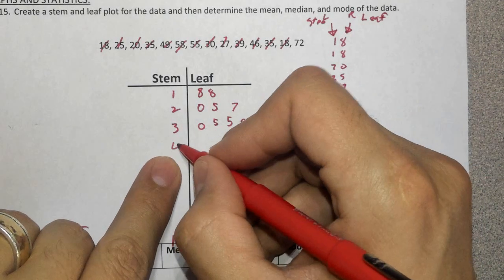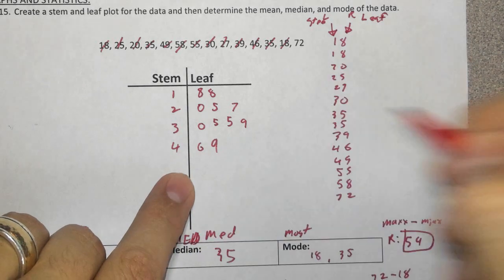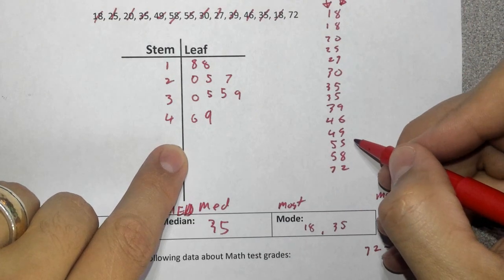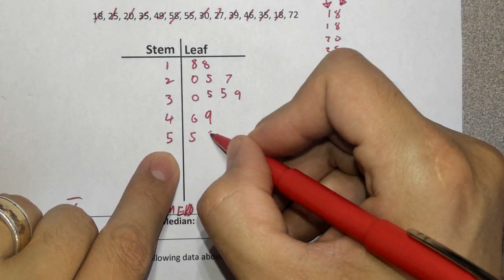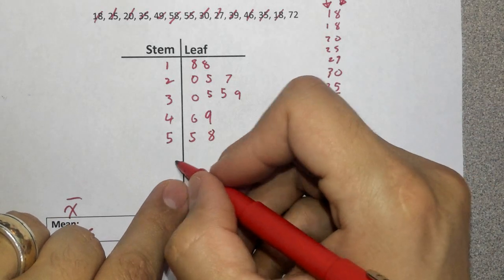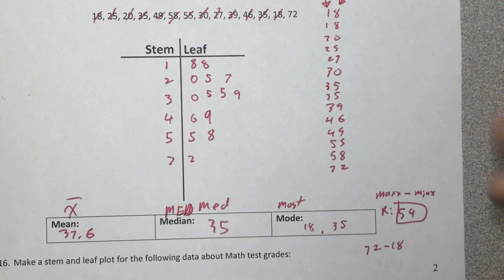Then I move on to my 40s. I have 46 and 49. Then I have 55, 58 in the 50s, and then my last one is 72. I don't need to put a 6 because there are no 60s. And that's my stem and leaf plot.